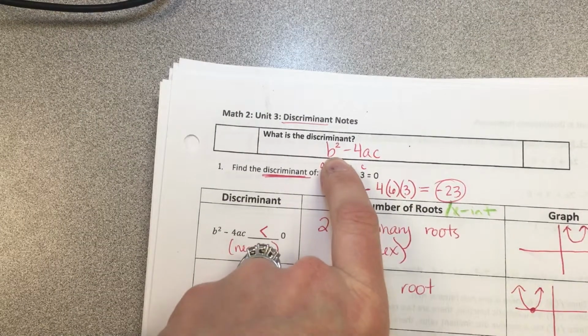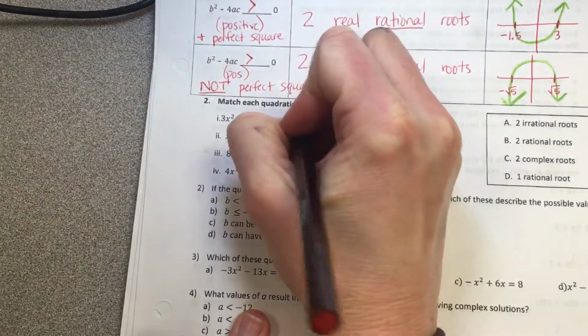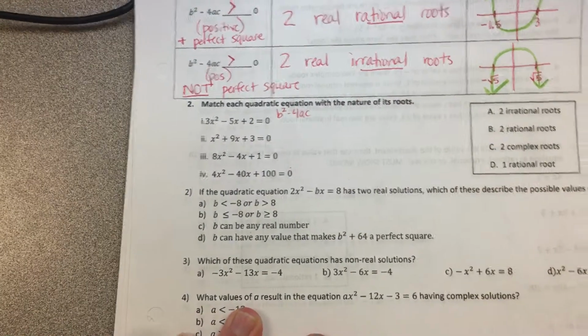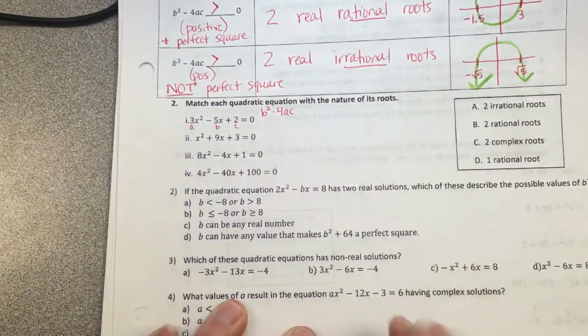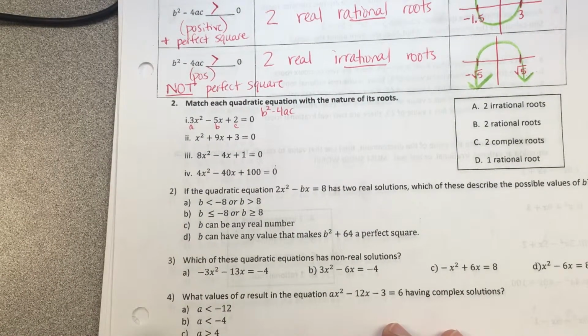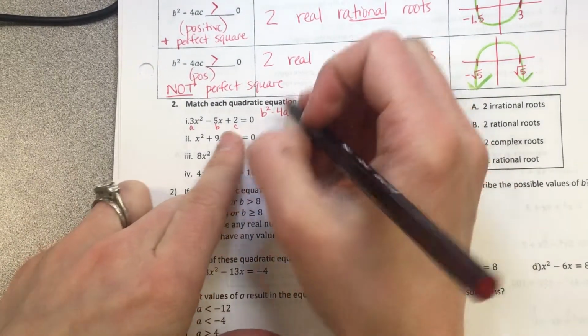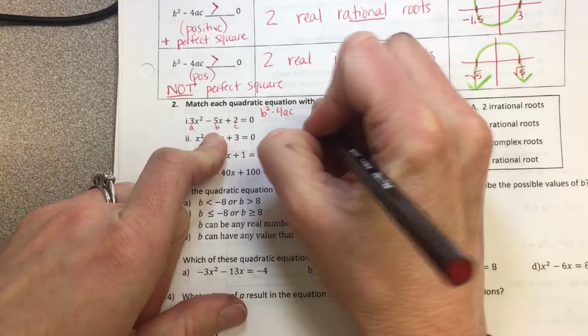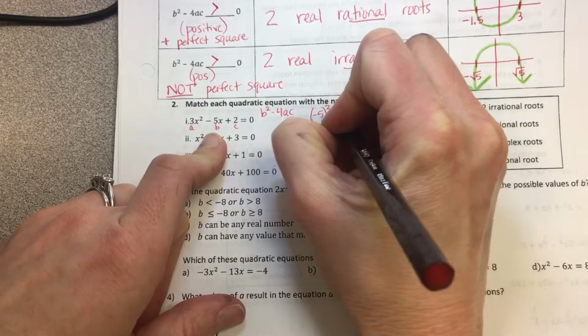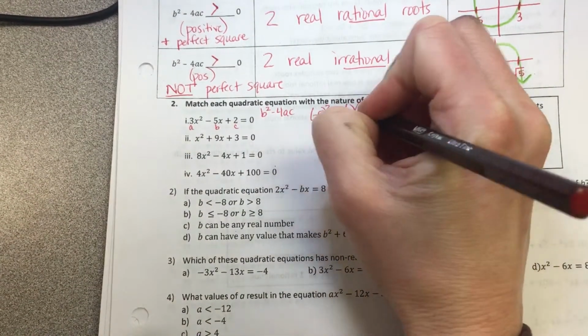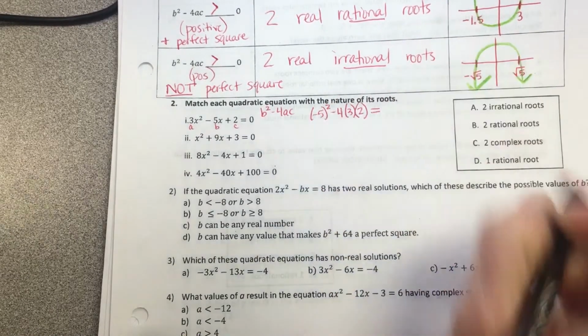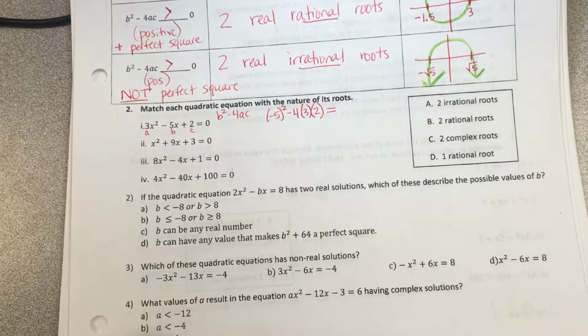What is the discriminant? b squared minus 4ac. So I have my a, b, and c. Okay, so let's plug that in. What is b? Negative 5, and I'm going to square it, minus 4 times what's a? 3. And c? 2. Everybody should practice typing that in their calculator.